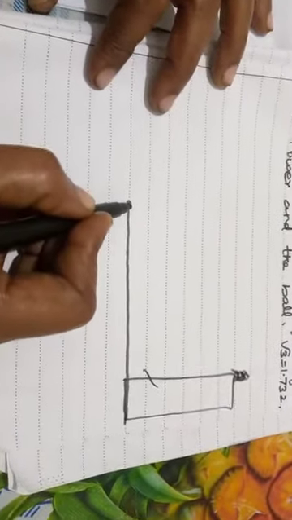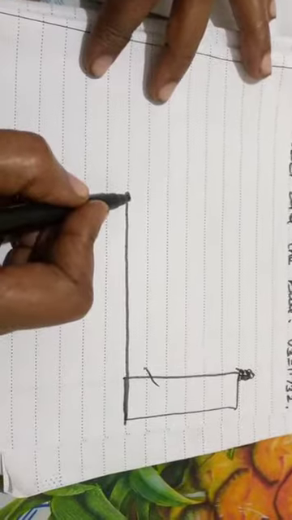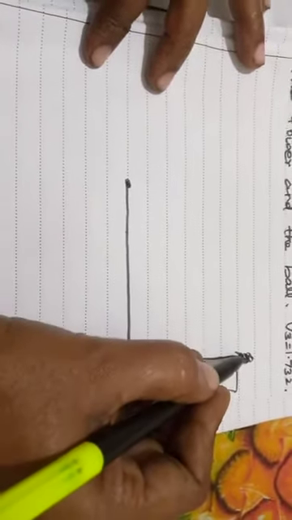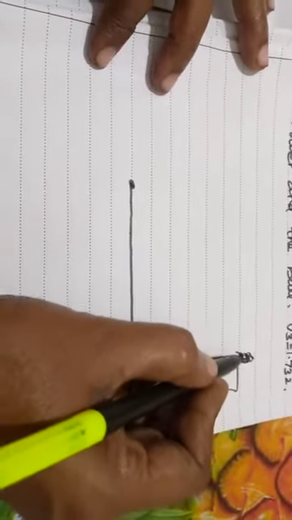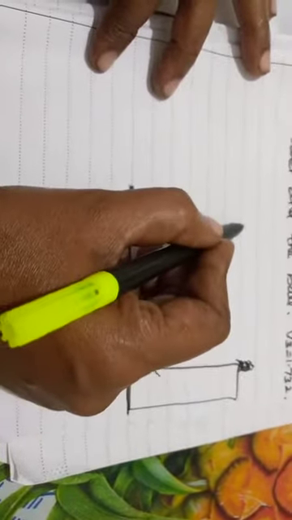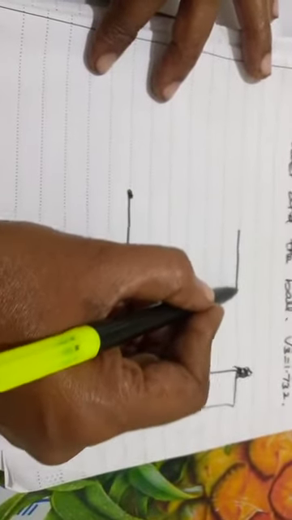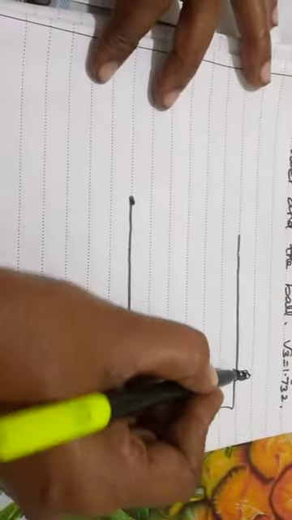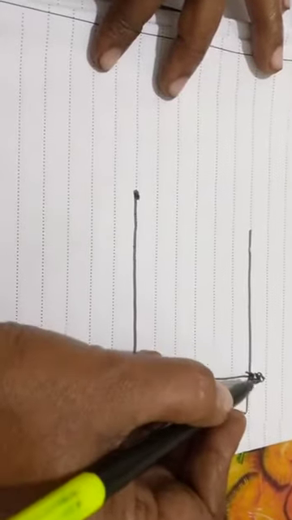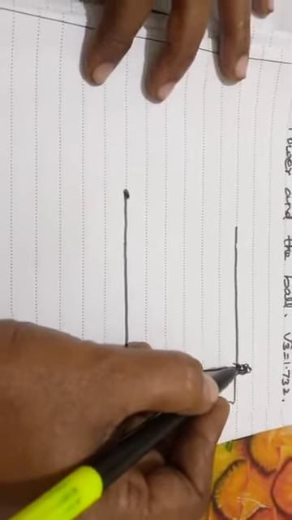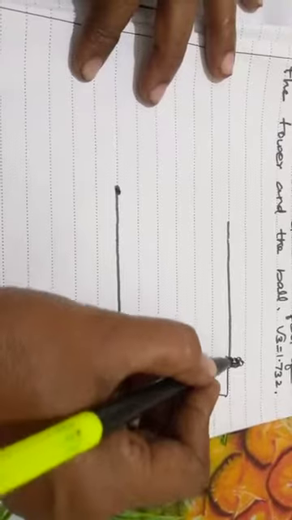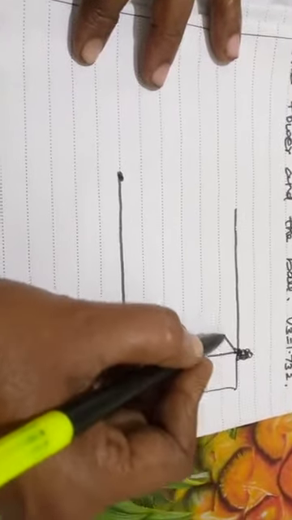The angle of depression is given. Through the eye level we have to draw the horizontal line. Depression means through eye level we draw the horizontal line. Now, the line of sight is the line from the eye to the object.